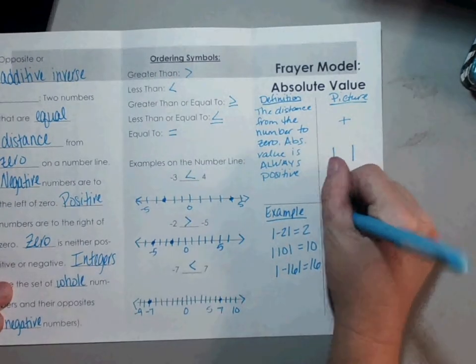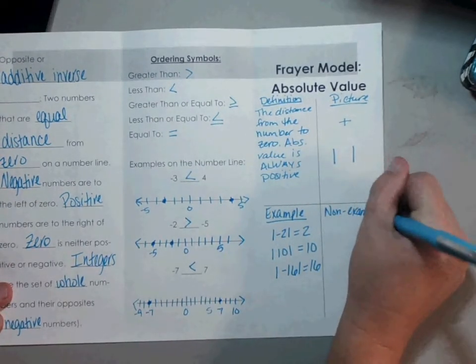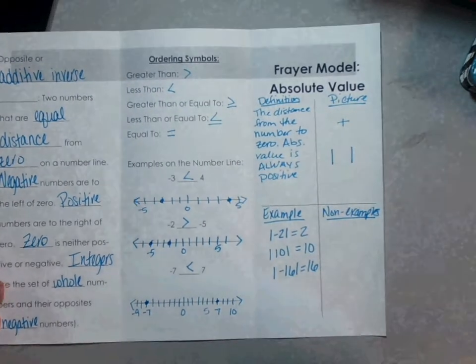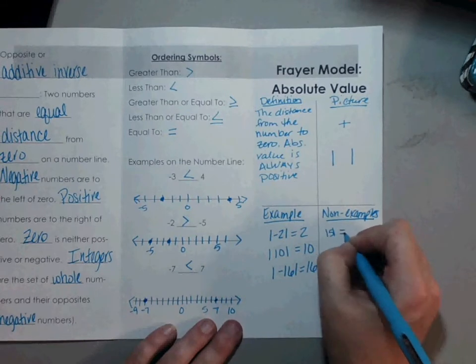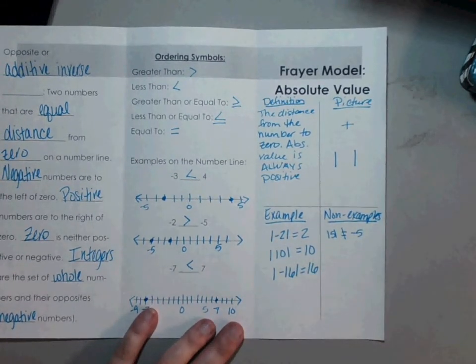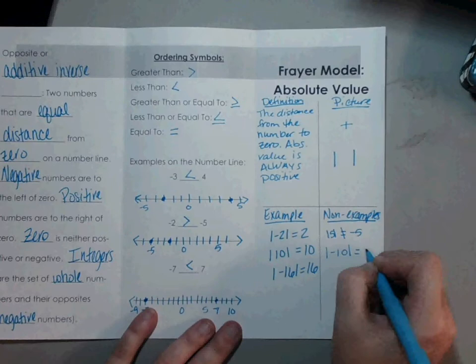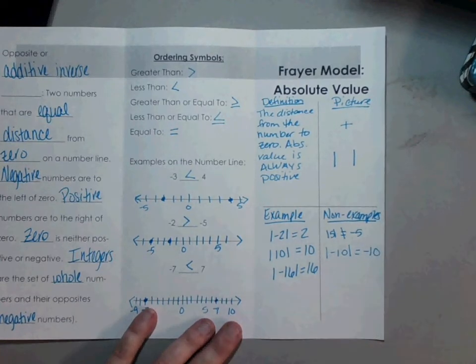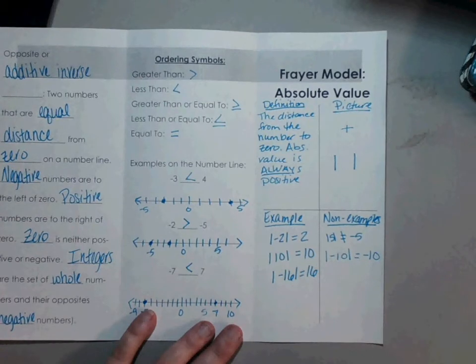Okay, so then non-examples. Something that would not be an example. The absolute value of 5 does not equal -5. Okay, that does not work. Let's see, the absolute value of -10 is -10. No, it cannot be positive. It cannot be negative. It is always positive.